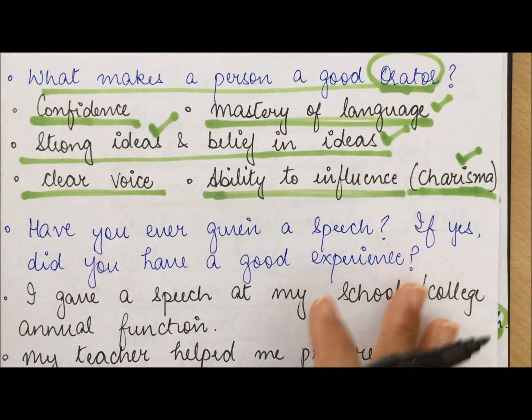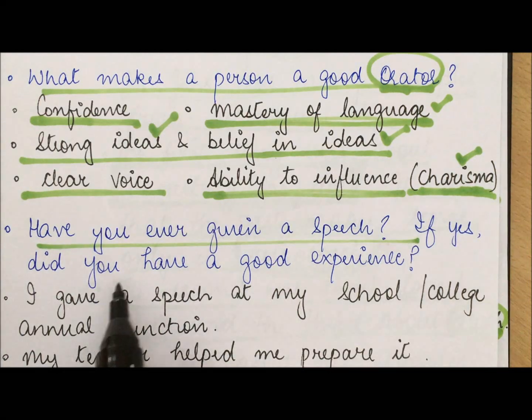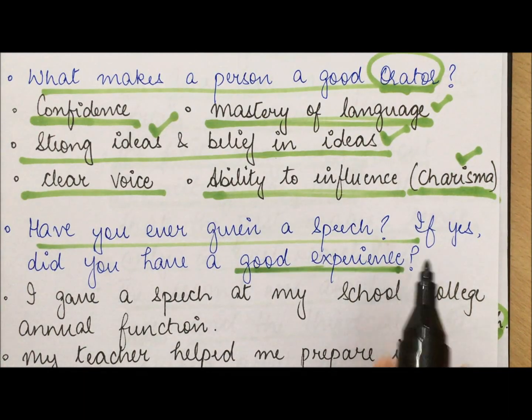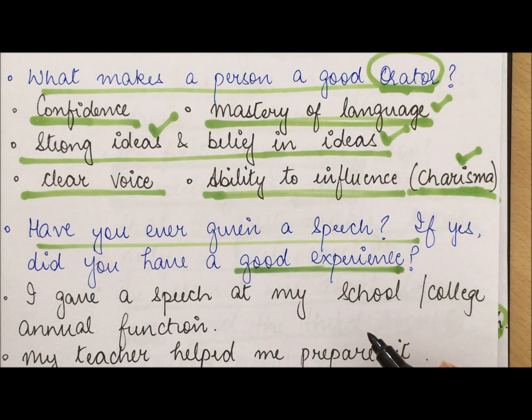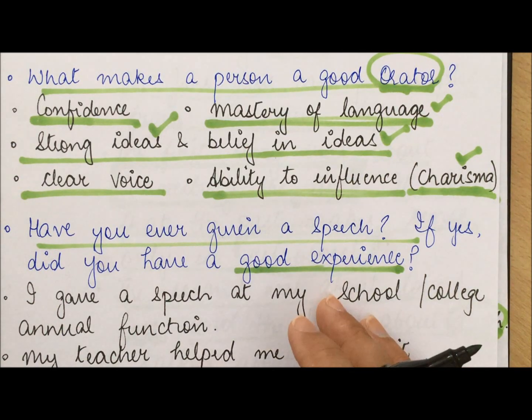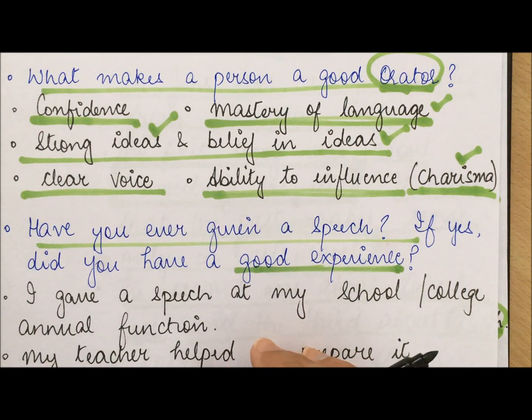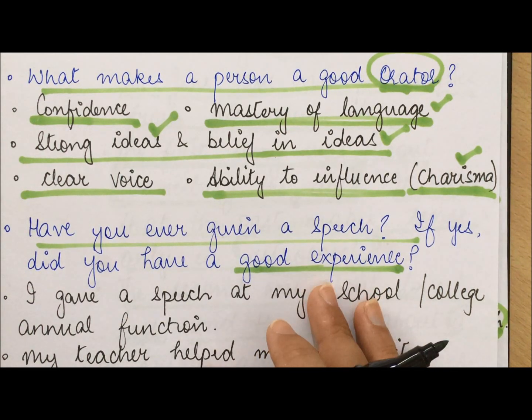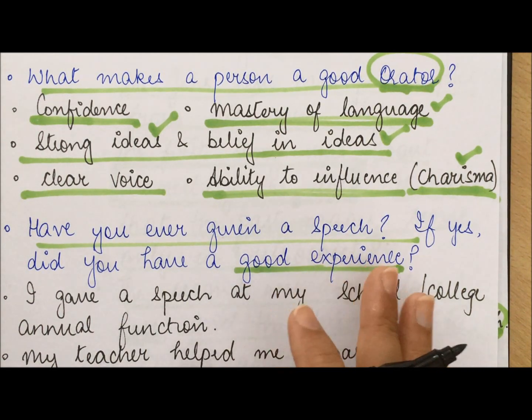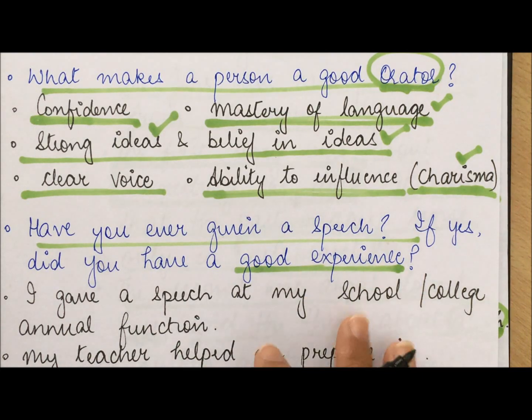Then, have you ever given a speech? If yes, did you have a good experience? So either you can say no ma'am or no sir, I have not given a speech in my life. But if you are saying that yes, I have given a speech, then you have to say whether it was a good experience or a bad experience. I am saying in this case that it was a good experience.